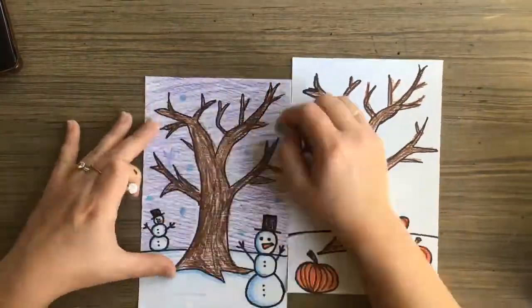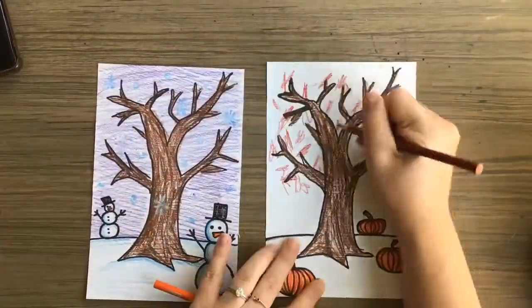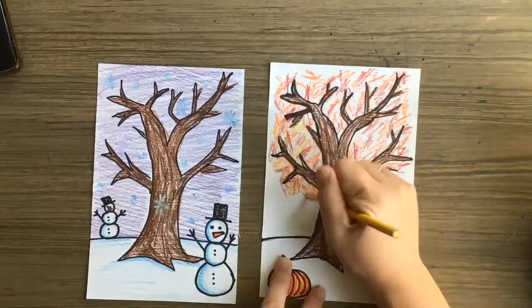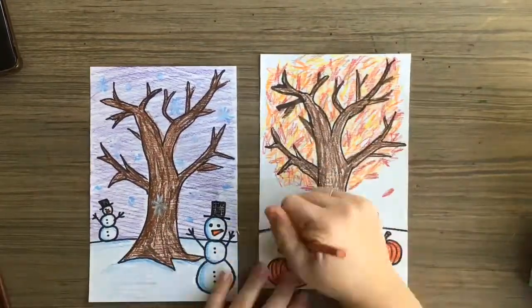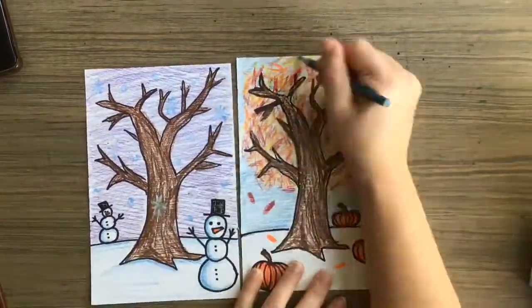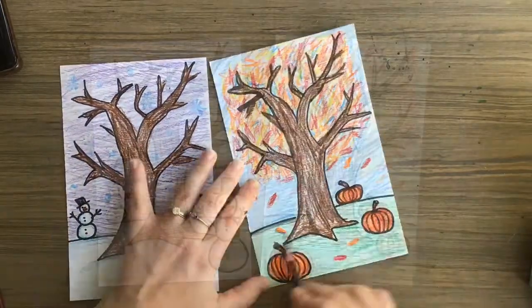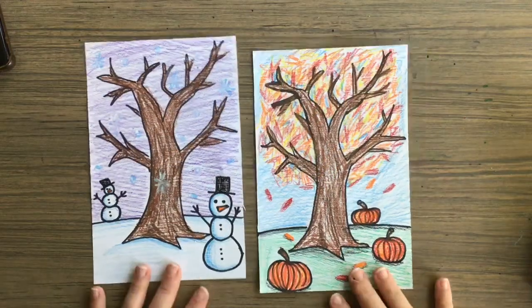Your winter tree doesn't need any leaves, but I did use oil pastels to add some snowflakes. For my fall tree, I just used the warm colors plus brown, and I added some scribbly leaves all around my branches.